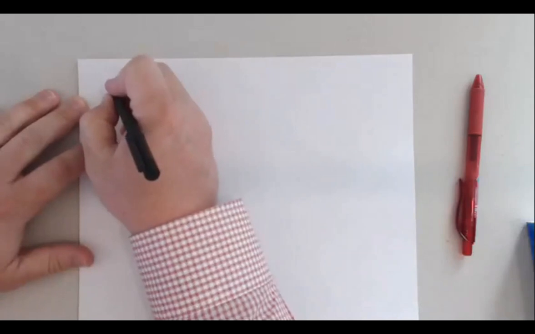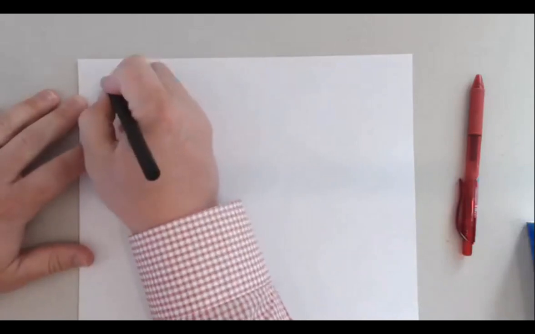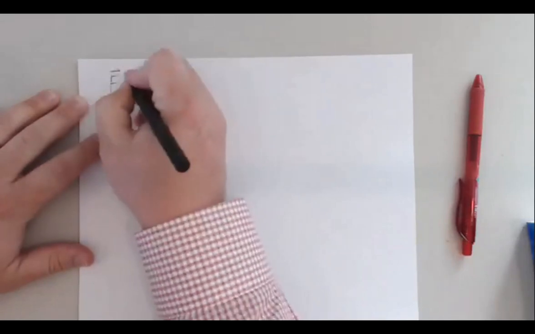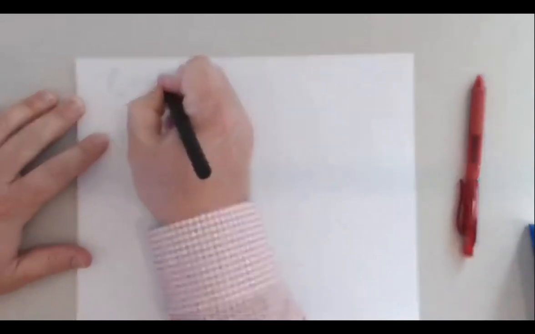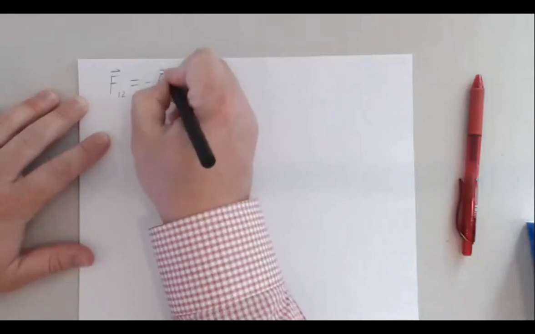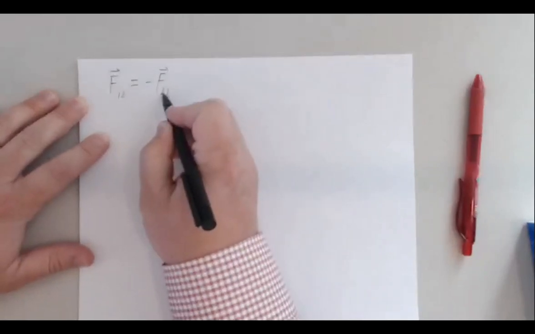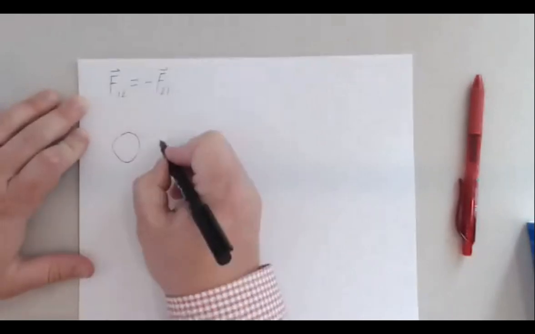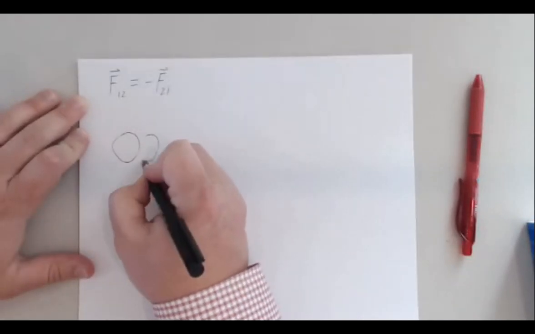So one of Newton's laws is that the force from one object on another object is equal to the negative force from the second object on the first. So let's imagine I have two objects here, and they're touching.